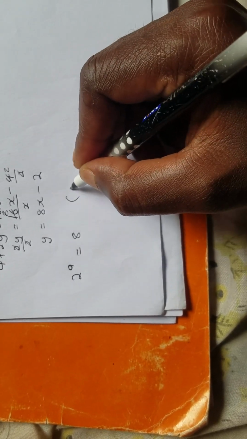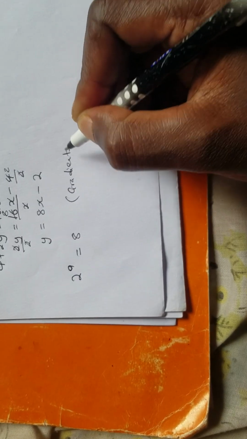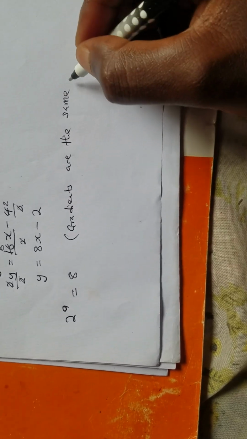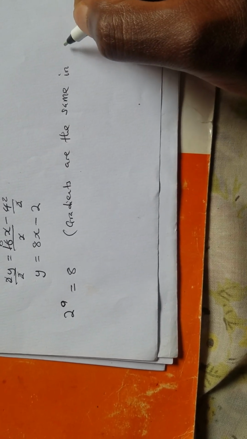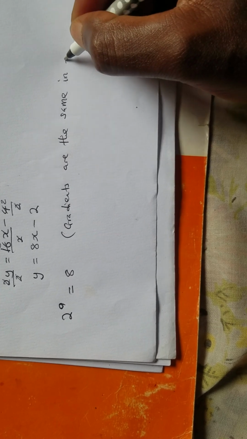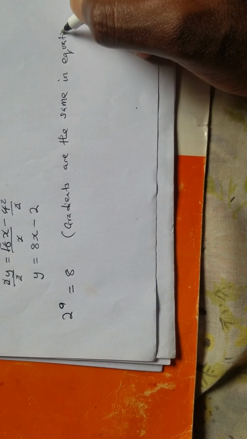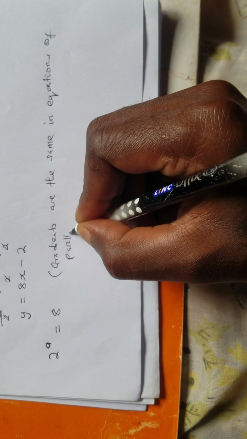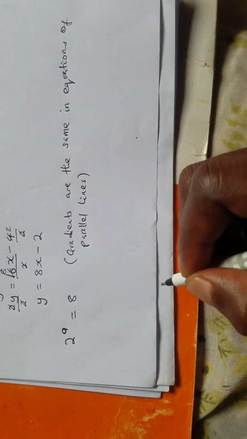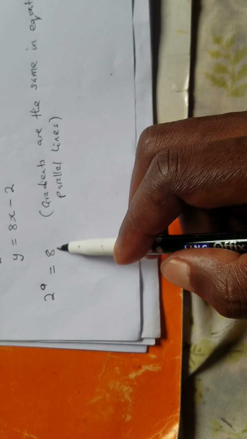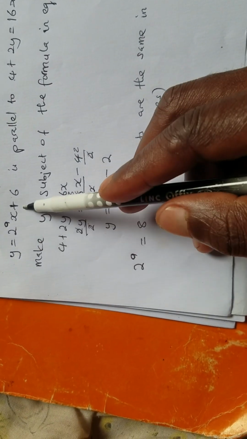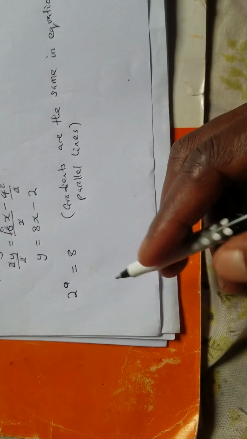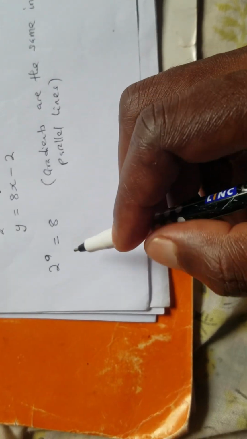Gradients are the same in equations of parallel lines. That's why 2 to the power a is equal to 8: 2 to the power a is the gradient of this equation, and 8 is the gradient of this equation. I think you understand.